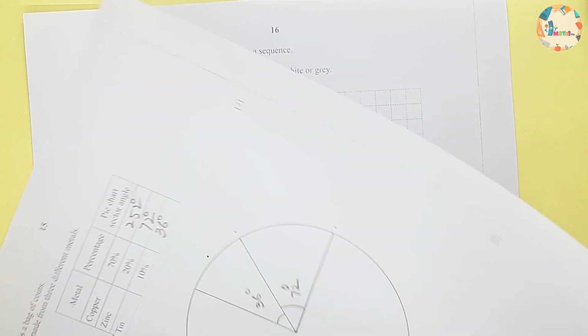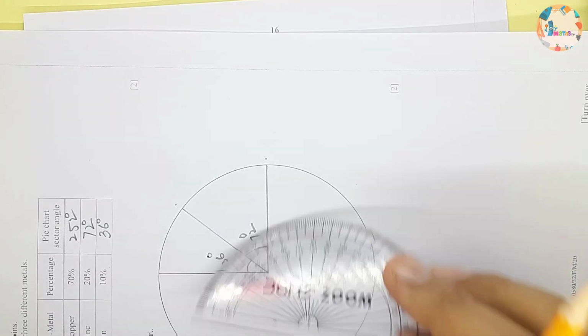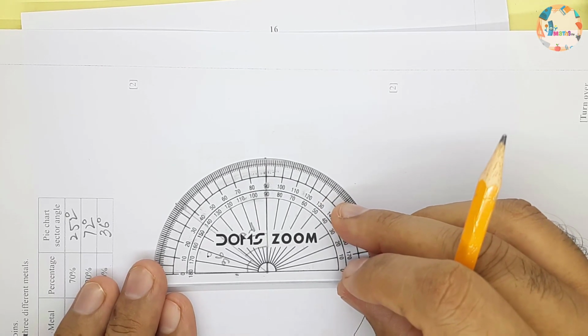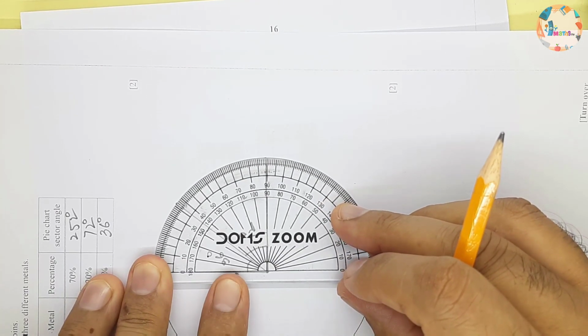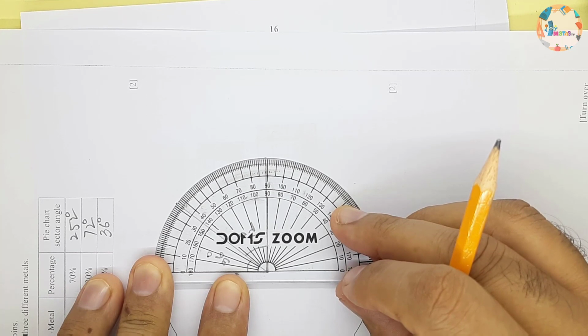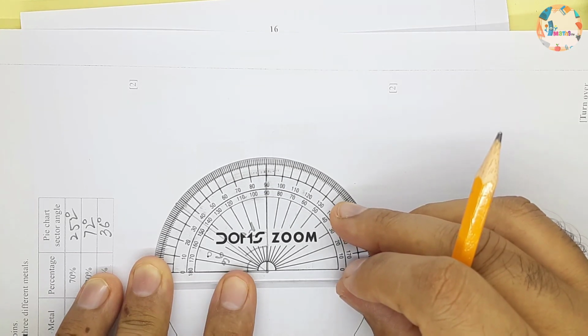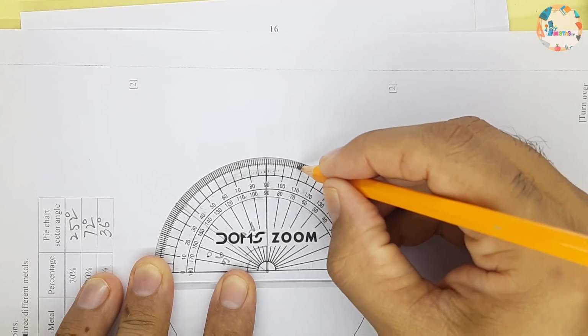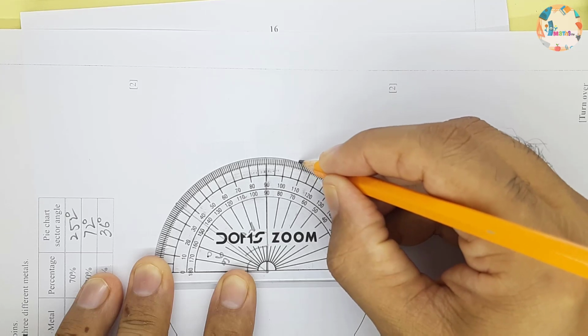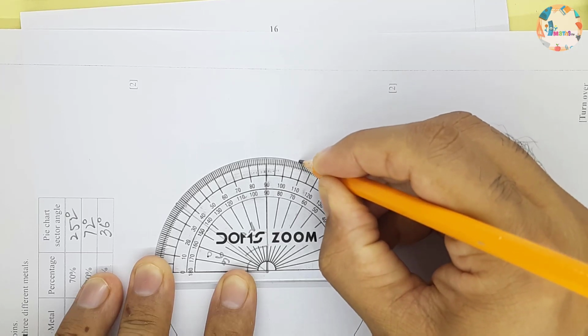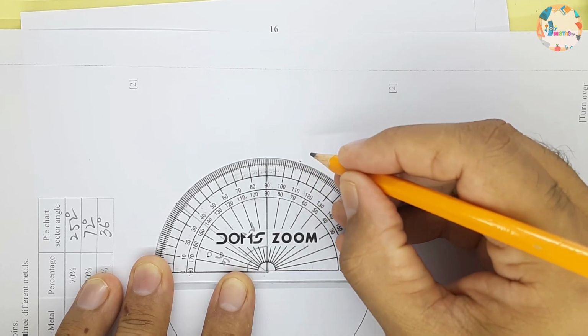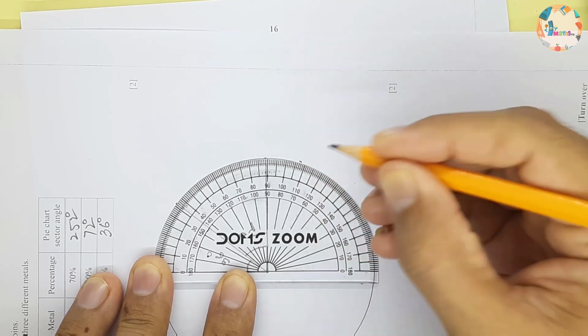I'll have to check, maybe we have made a mistake because the angle doesn't look like it is 108. Yeah, it's 90, so 108 will be over here, so we have made a mistake. So 108 will be over this point.